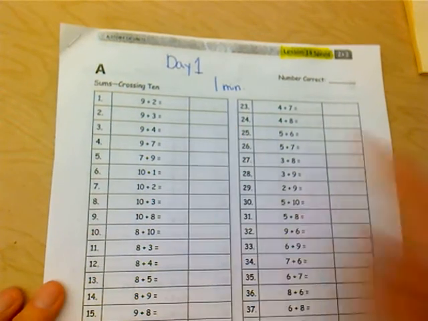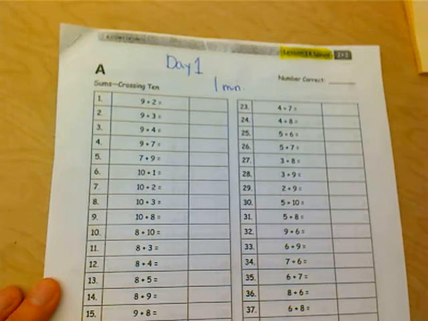Hello, we're getting ready to start lesson. Boy, that is really blurry today.